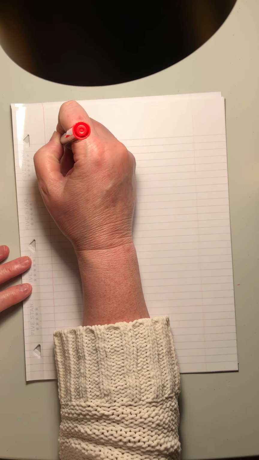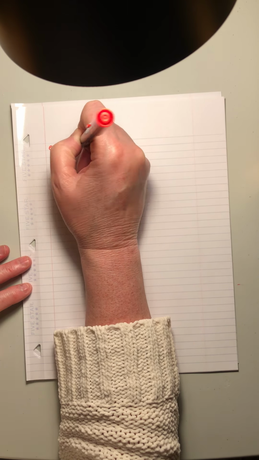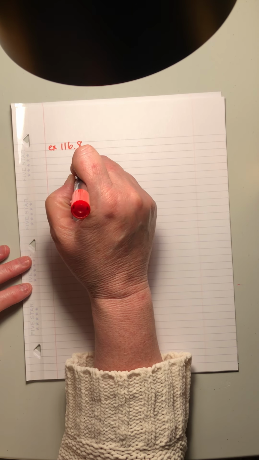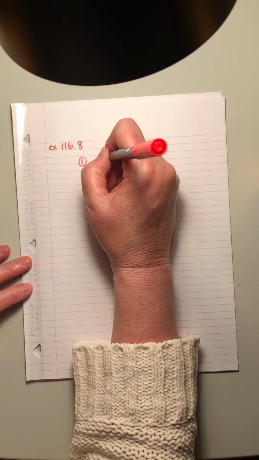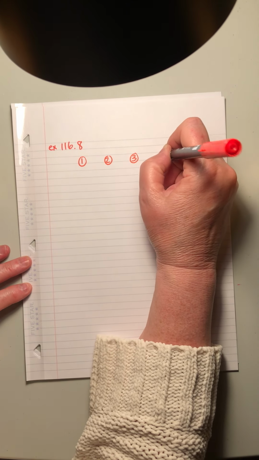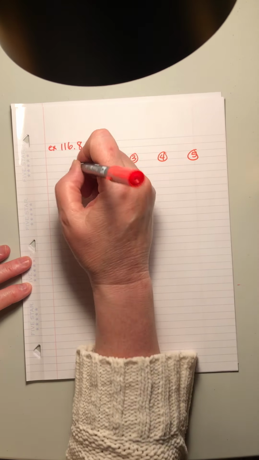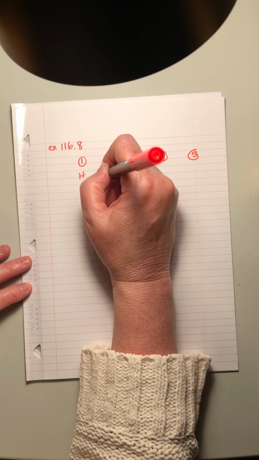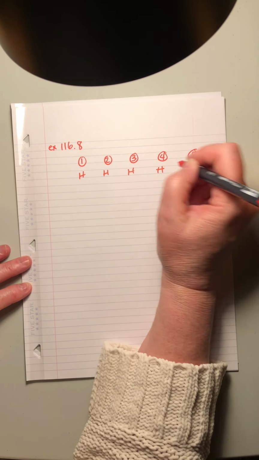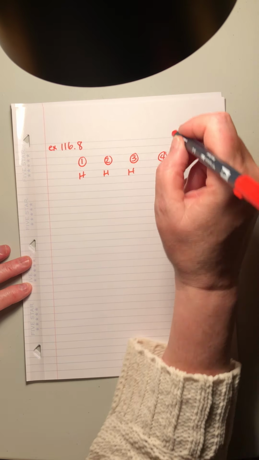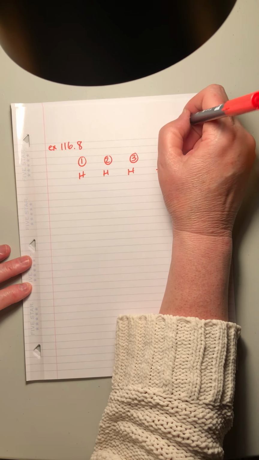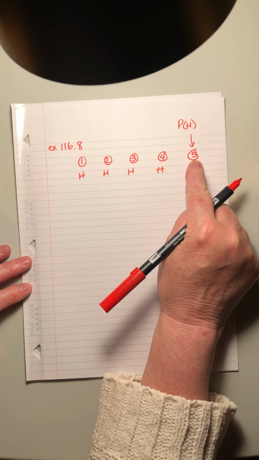All right, let's do one more of these and then we'll be done. A fair coin is tossed 4 times and it comes up heads every time. Okay, this is what I was talking about. So 1, 2, 3, 4, 5. It's already been tossed these times and it came up heads every time. And the question is, what is the probability that it will come up heads on the 5th time?